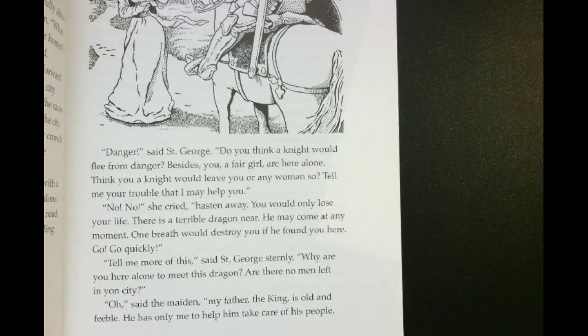"No, no," she cried. "Hasten away. You would only lose your life. There is a terrible dragon nearby. He may come at any moment. One breath would destroy you if he found you here. Go, go quickly." "Tell me more of this," said St. George sternly. "Why are you here alone to meet this dragon? Are there no men left in yon city?"